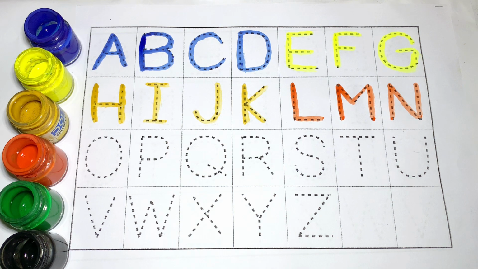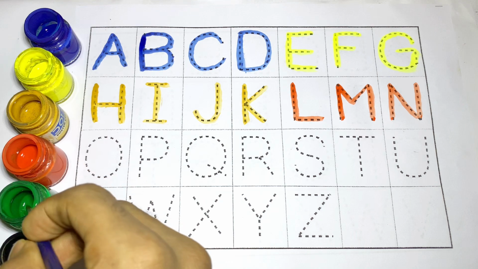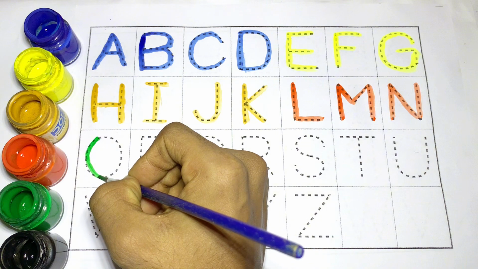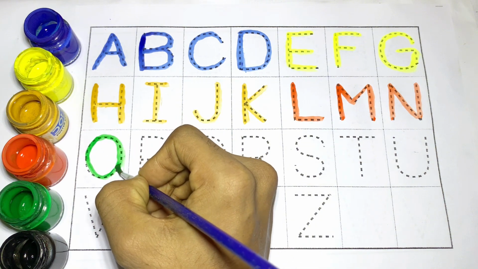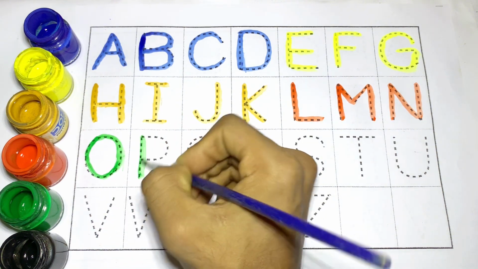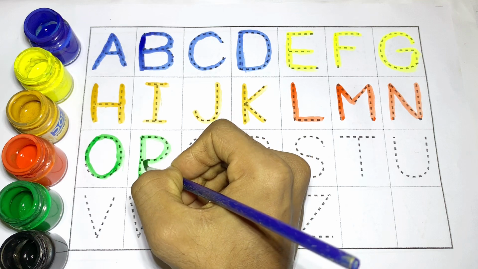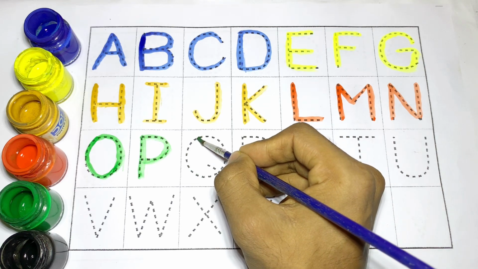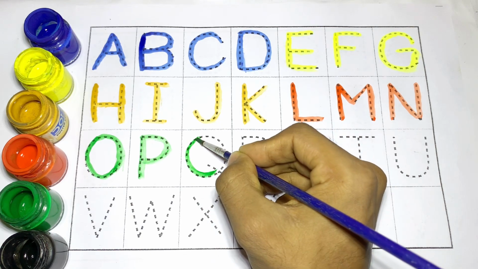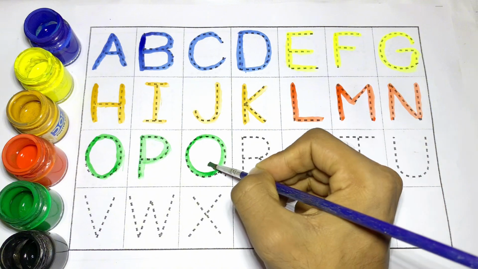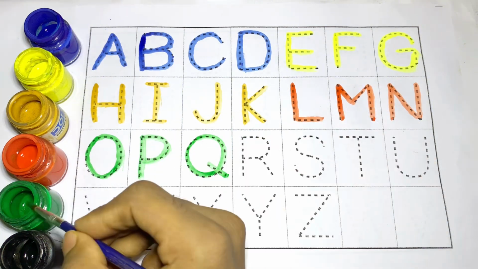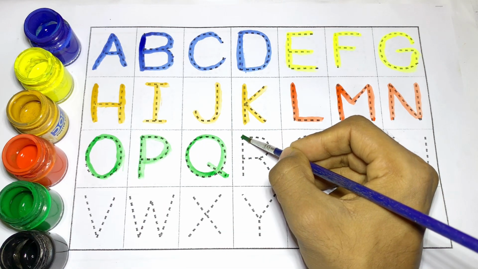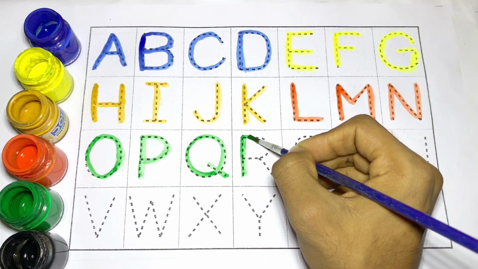The alphabets of O, and use green color. P. P for parrot, P for penguin. Kids, again use green color and draw Q. Q for queen. Kids, now draw R. R for rose, and again use green color.